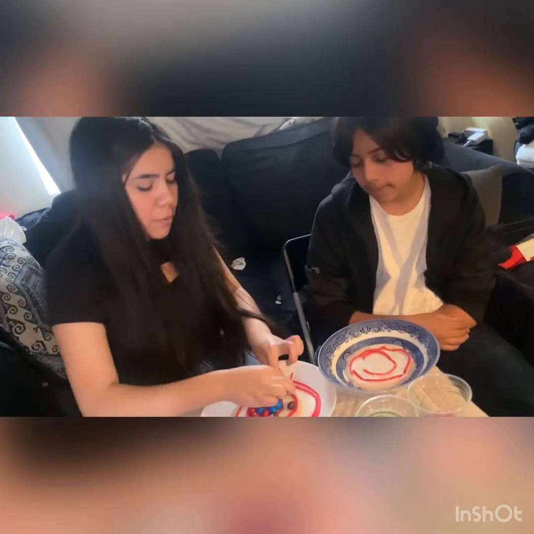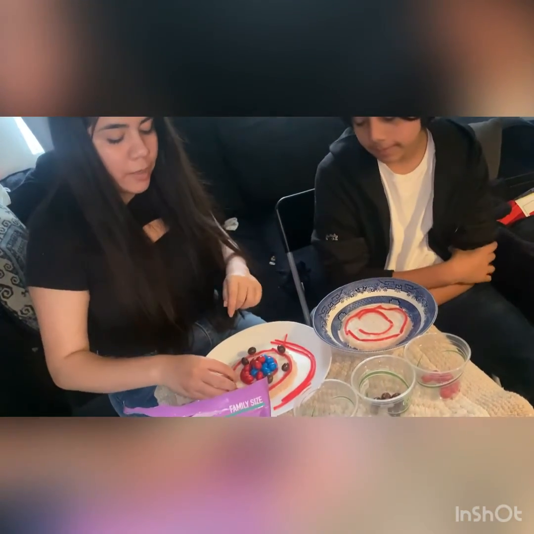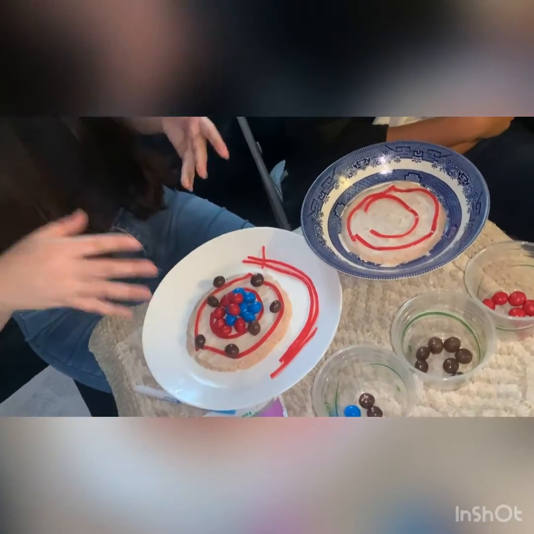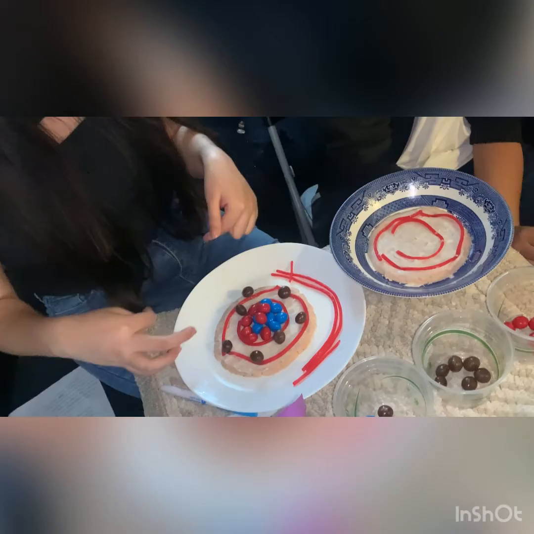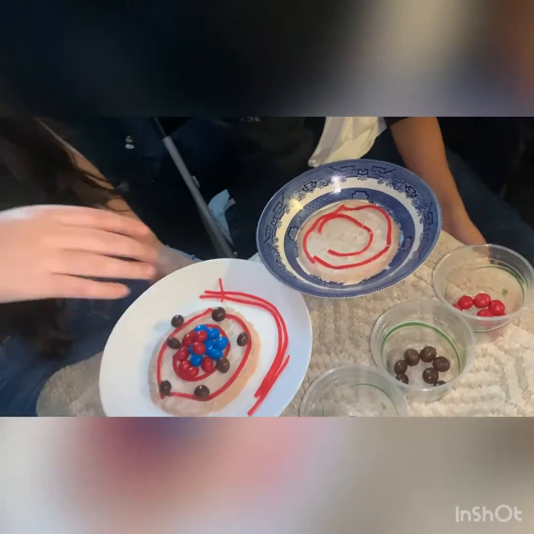So how many electrons are in the outside shell? 7. 7 electrons. Yes, so that's the outside shell here. 7. Why? Because there are 5 on the outside and then 2 on the inside. There you go.